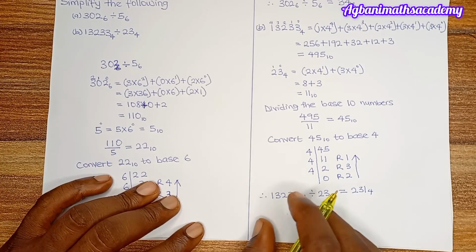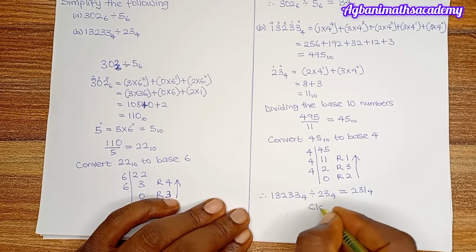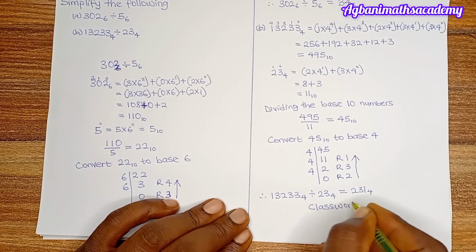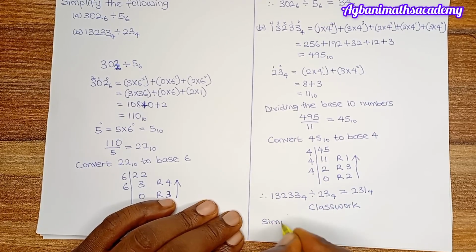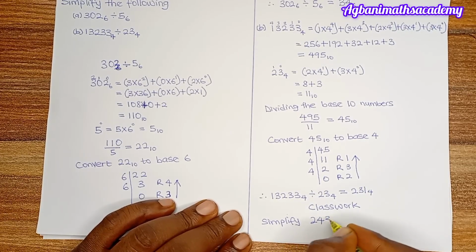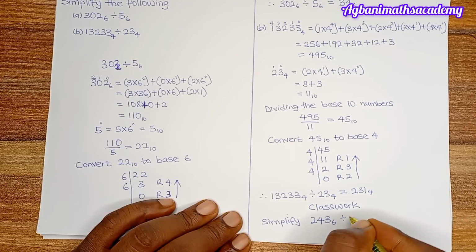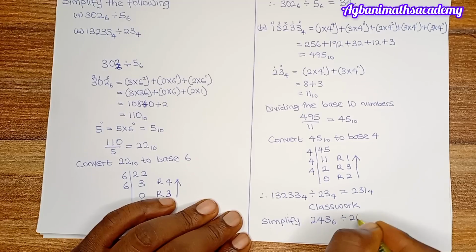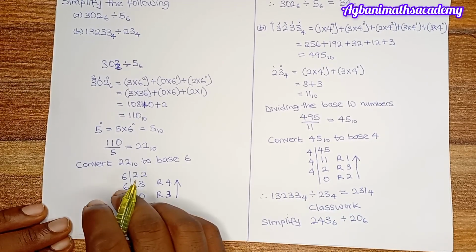I'd like you to solve this simple question if you understood the topic. Classwork: simplify 243 base 6 divided by 20 base 6. I'd like to see the answer to your question in the comment section.